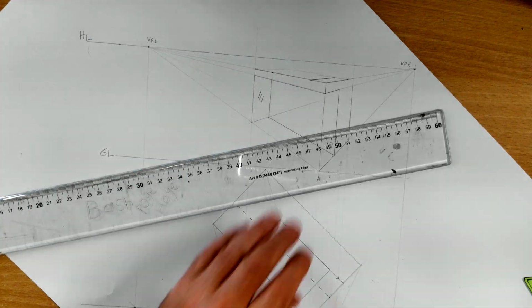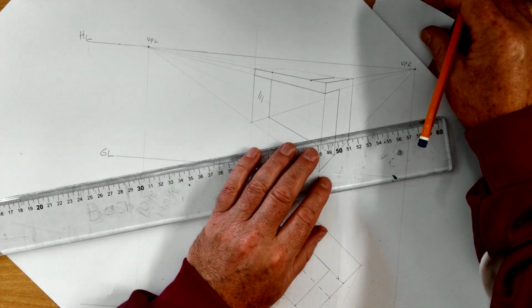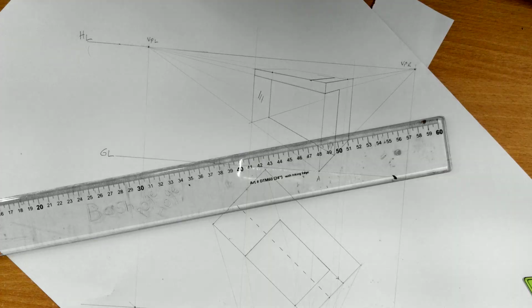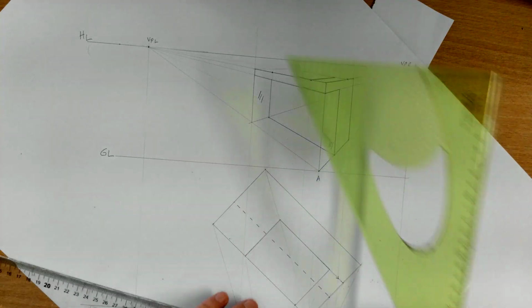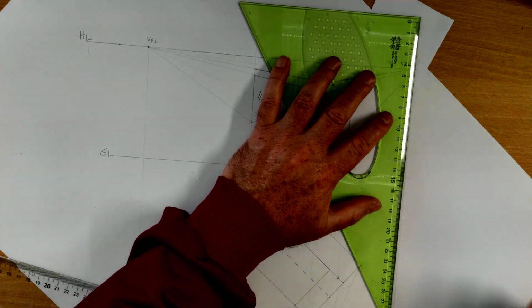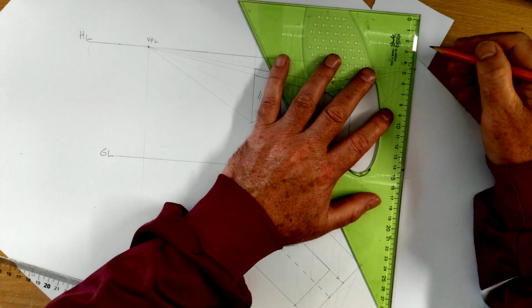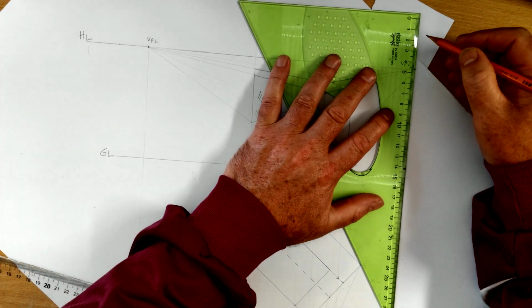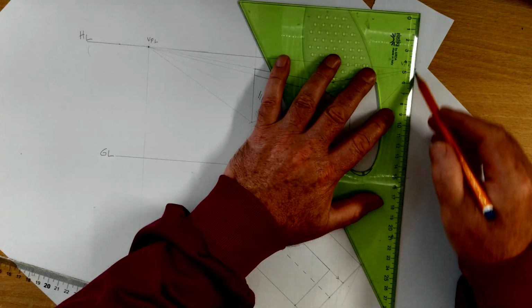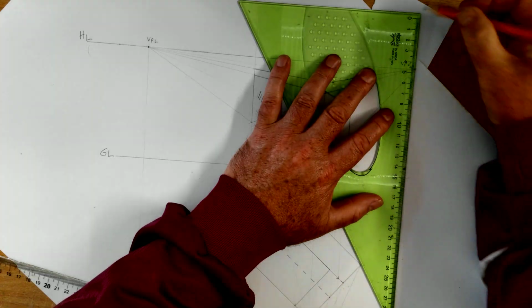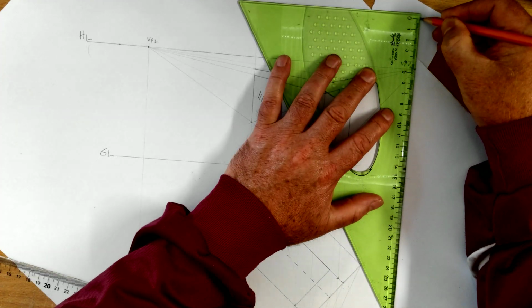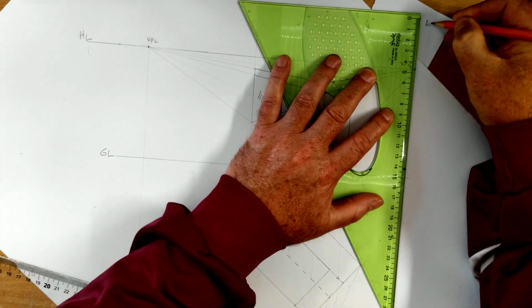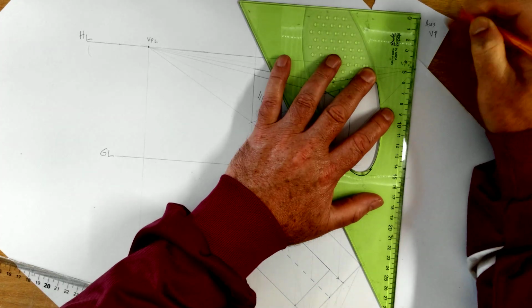Now unfortunately that's gone off the sheet, so I'll just stick in a little torn piece there, and it's going 46 above the horizontal one. So 46 above is here. That's my auxiliary vanishing point.